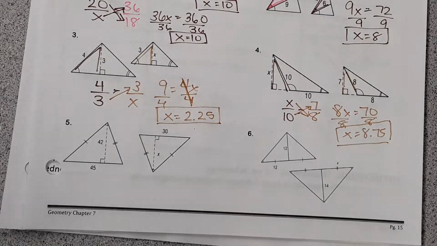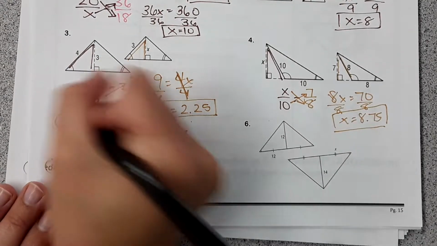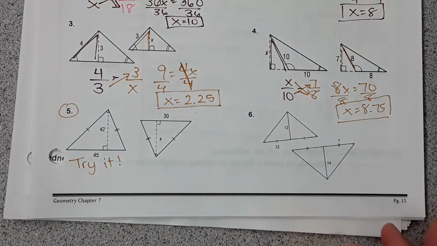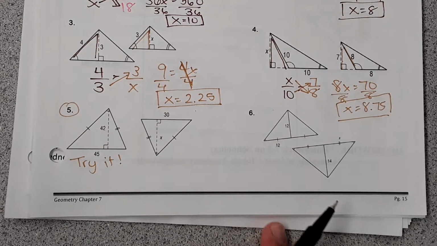Okay, number 5, go ahead and try it on your own. You may need a calculator if you don't have one at your desk. There's a few here. So for number 5, you're going to set it up and solve for x.